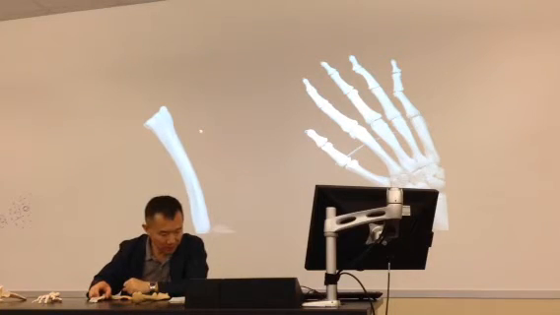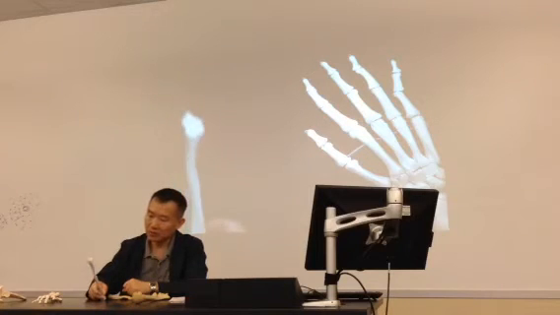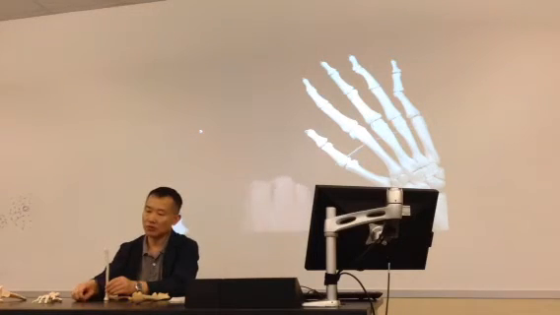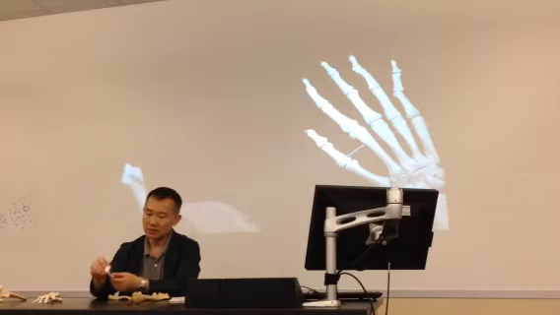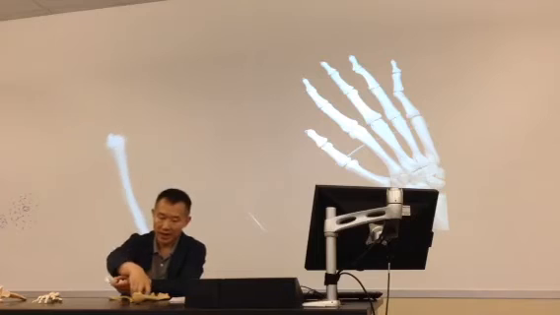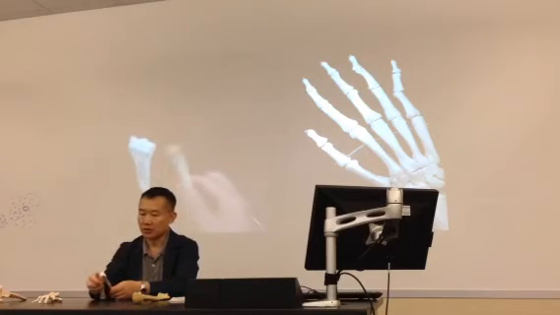If you look at this, raise it up, you can see two facets. The one close to the styloid process is the navicular facet. This is the lunate facet, corresponding to the navicular and lunate bones in your carpals. And this one is joining with the head of the ulna, so we call it the ulnar notch, like this. So that's the ulnar notch.